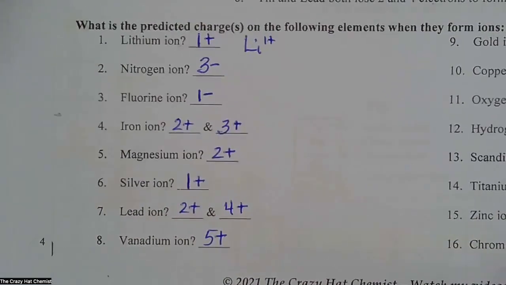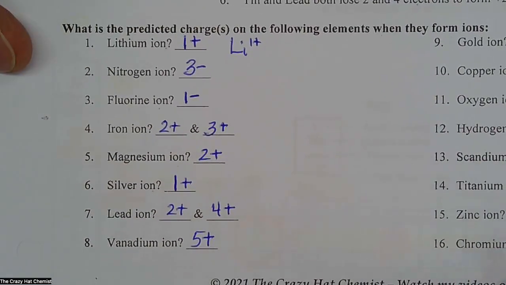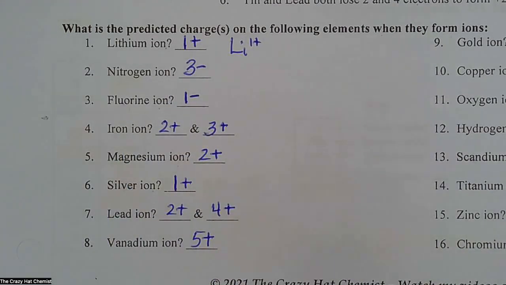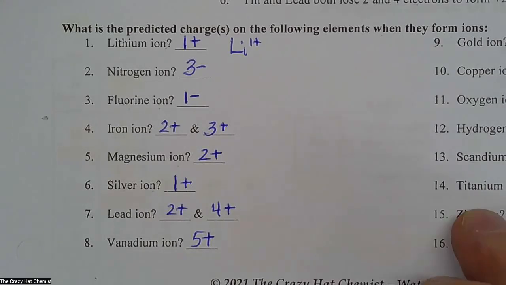And let's write that down. There you can see it. Perfect. So we've been halfway through with our periodic trend charges that we have labeled on our periodic table. We're using our periodic table to obtain these charges. We're going to cruise on over to do the second half of these problems.